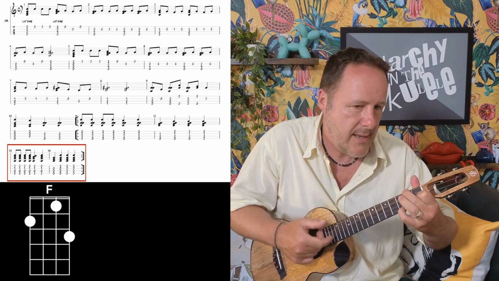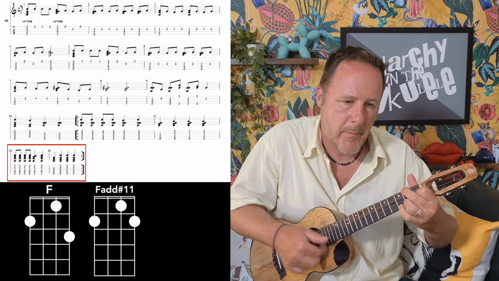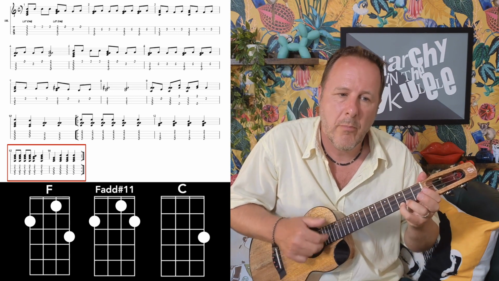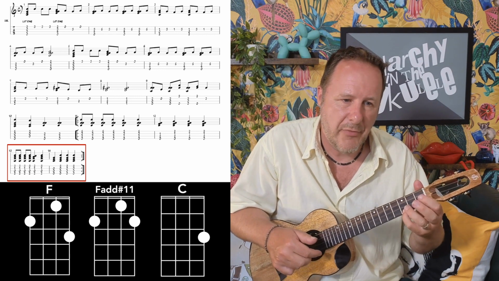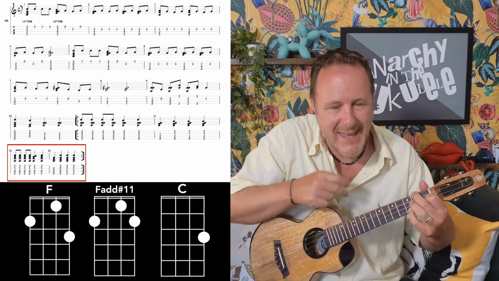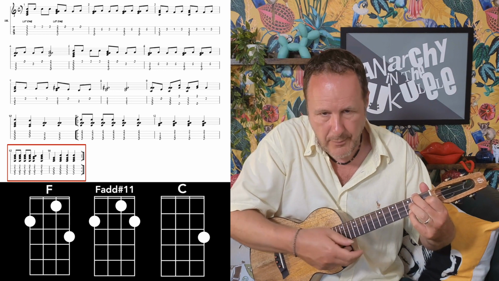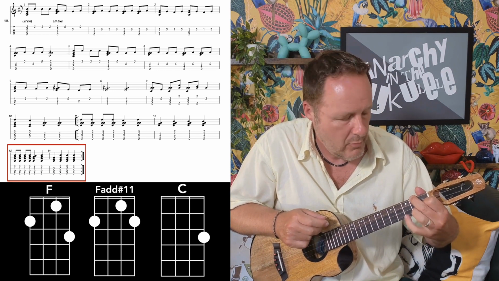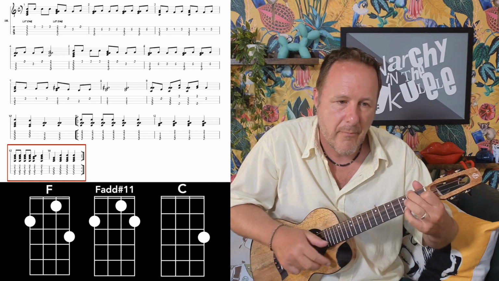F with the added C. Bar 13, when you do the F with the added C, use your 4th finger, your pinky, for the actual C note, 3rd fret of the A string, and then descend it to the B by using your 3rd finger.